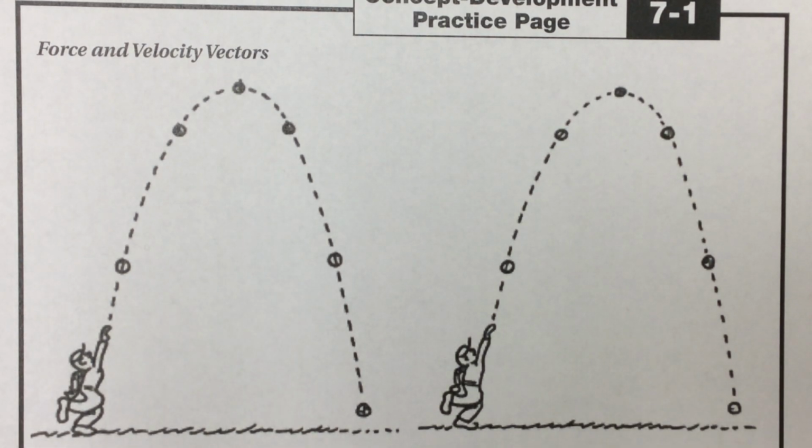Welcome back, everybody. This is a review section on force and velocity vectors.